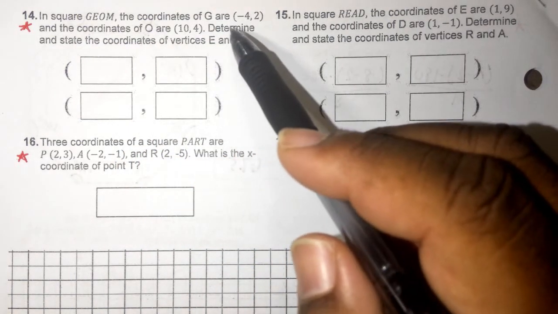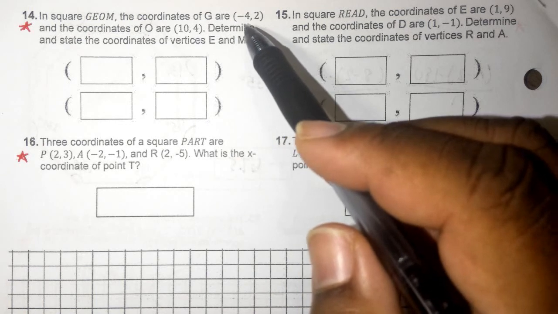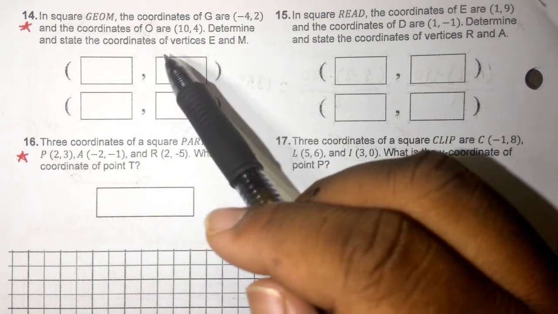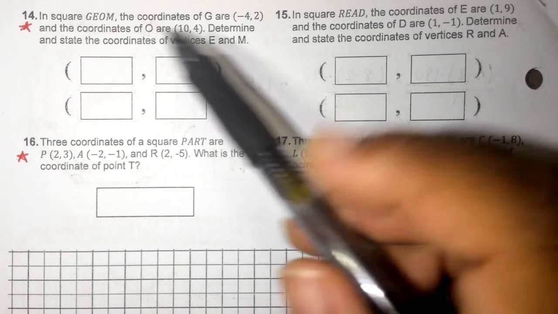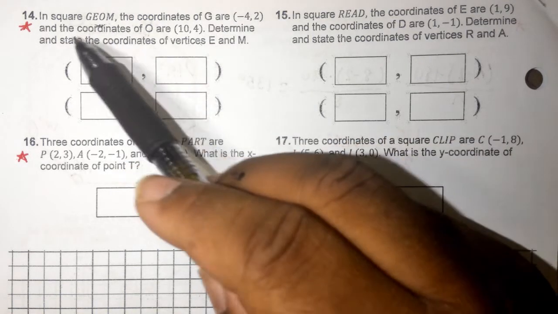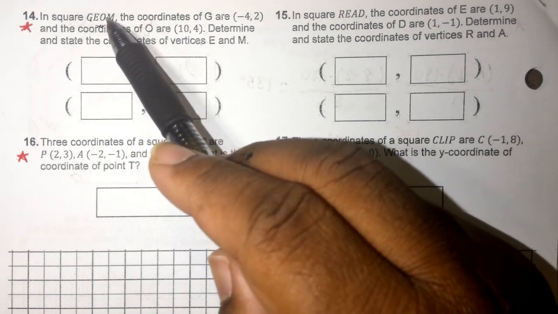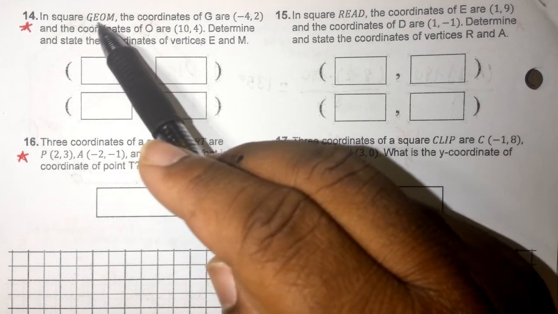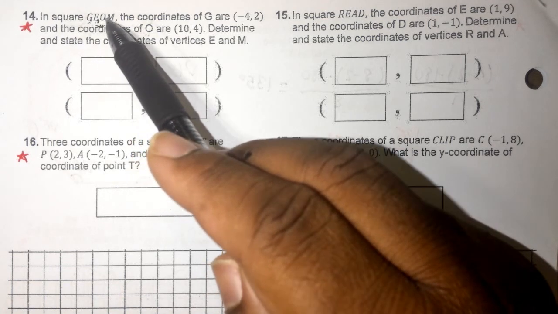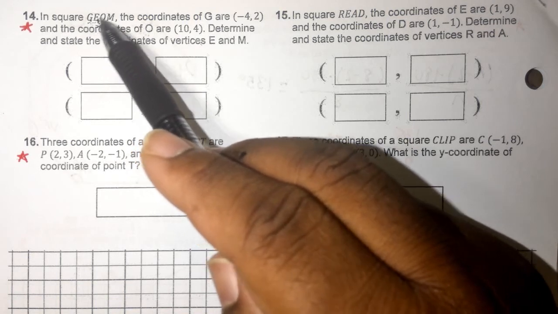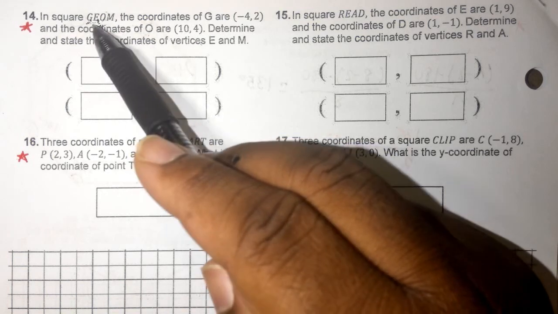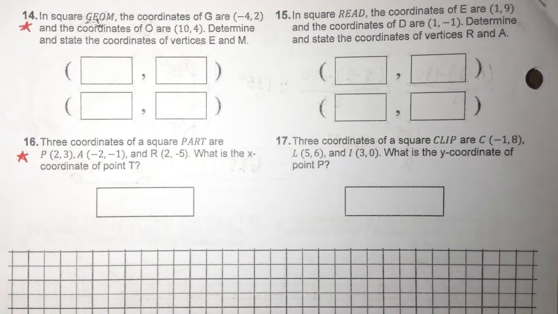And square GEOM. The coordinates G are -4, 2, and the coordinates O are 10, 4. Determine the coordinates of the vertices E and M. So they gave you the name of a square, GEOM, and then they gave you two of the coordinates, G and O. If you look, G and O are not consecutive points. The fact that they jump from G to O tells me that GO is a diagonal in this square. This is not a side, this is a diagonal. GO is a diagonal. They want me to find EM, the other diagonal, in this square.